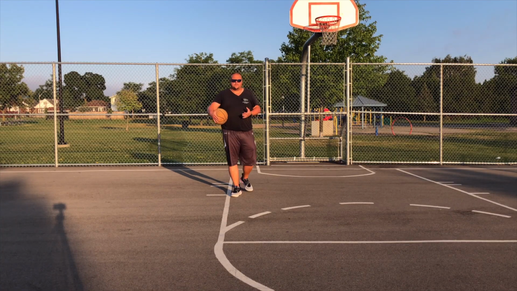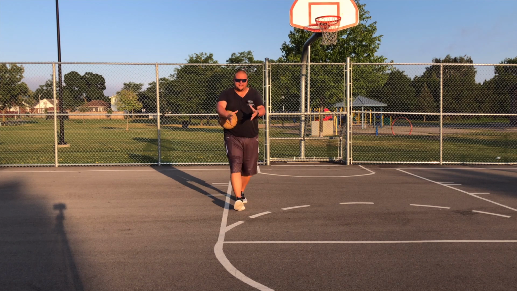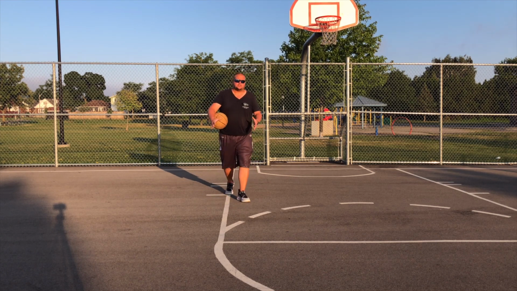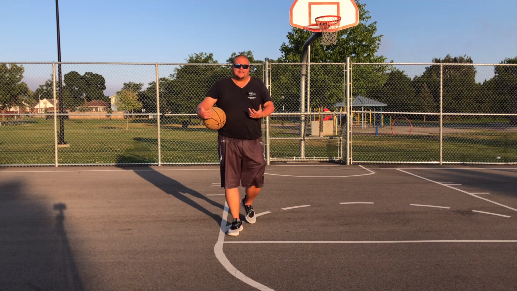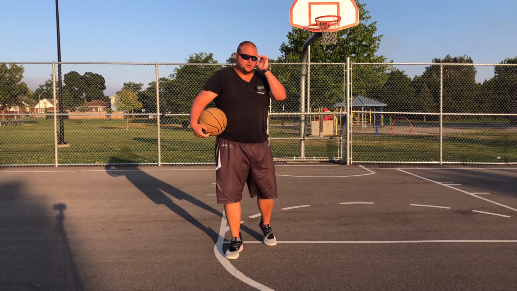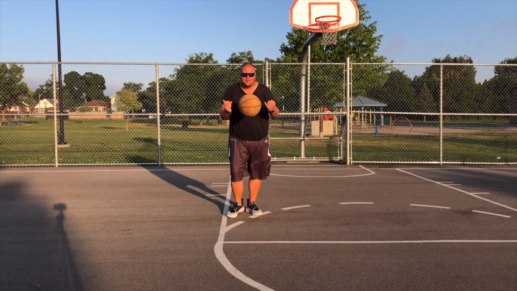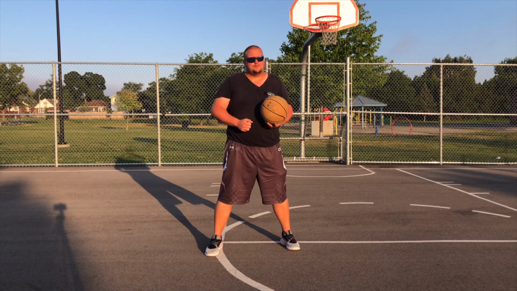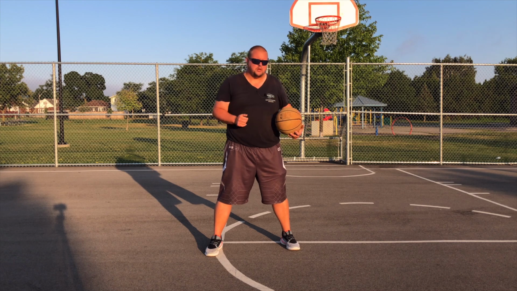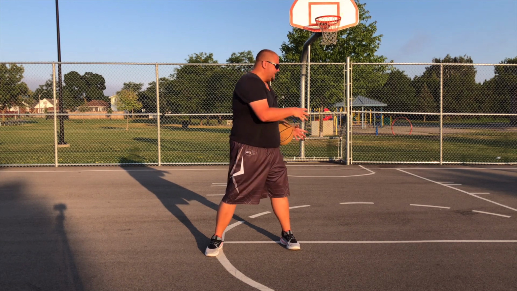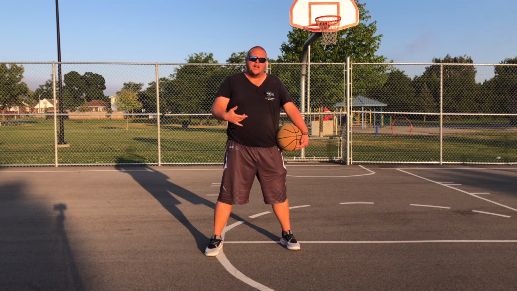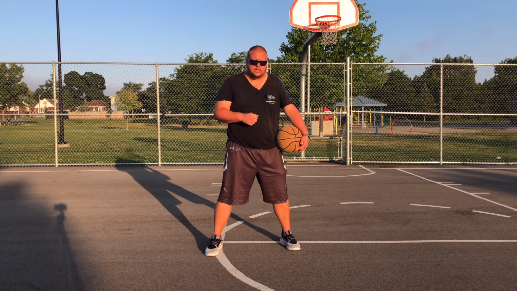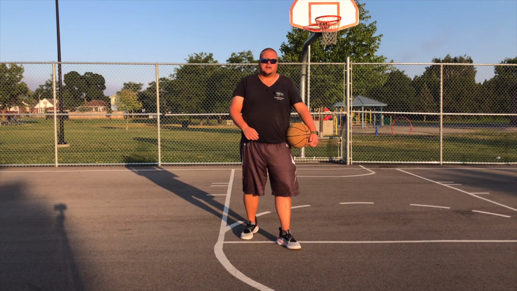Now this second move is going to be either you already in the high post, or you're going to be moving up to the high post yourself. From this move, what we're going to do is we're going to try and get that ball when we're on both pivot feet. You can use this move in either direction and it's going to work. So you have to remember that in the high post, especially against zones, whether you're against a man or a zone, you're going to have a single defender usually in the high post. You're not usually going to get double teamed in the high post.